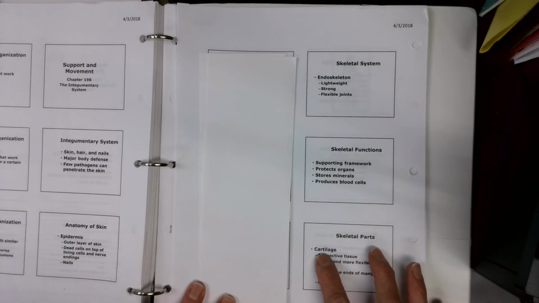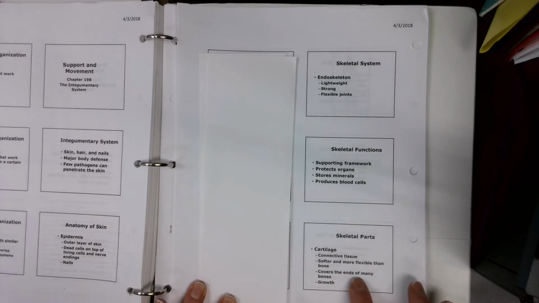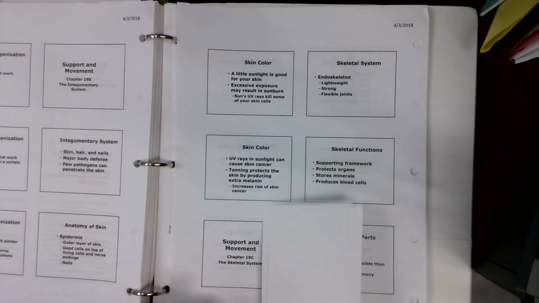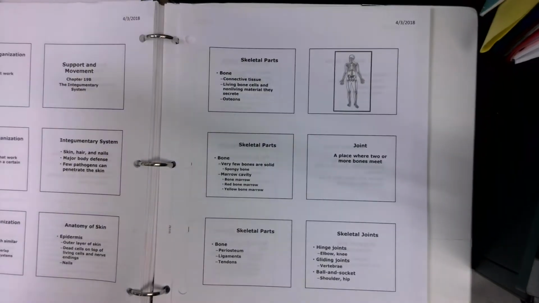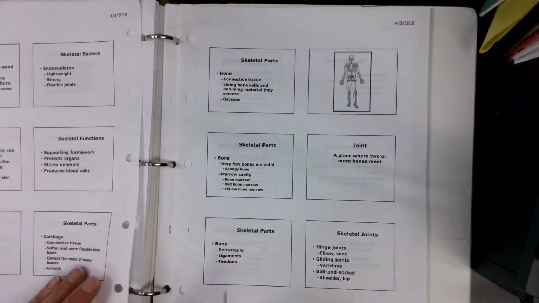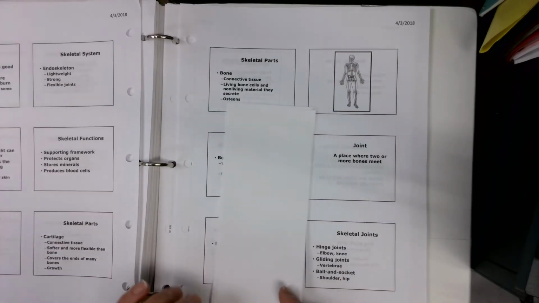We also have cartilage that's a part of our skeletal system. This is a connective tissue, but it's softer and more flexible than bone. It often covers the end of our bone and allows us to grow larger and taller.